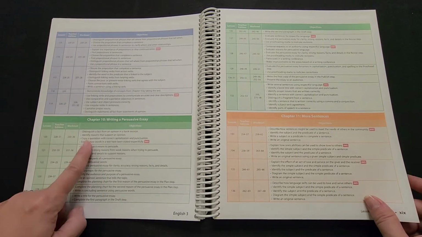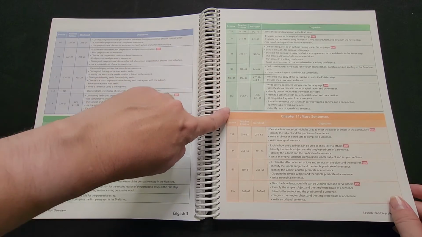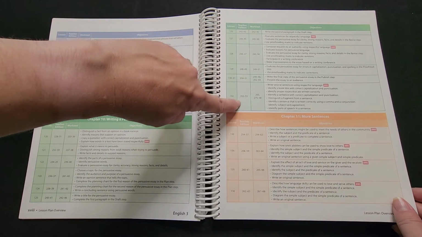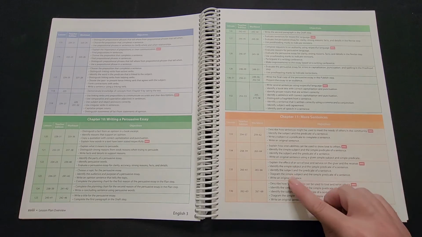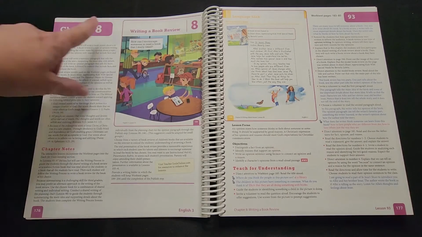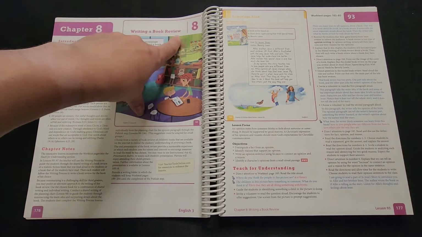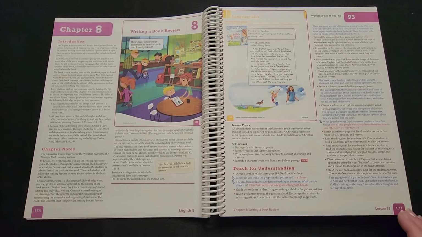And you'll see all of the different chapters with the lessons, the Teacher Edition pages, and your students' work text pages, and the lesson objectives. Chapter 8 is a writing chapter. In this chapter, they're learning to write a book review.